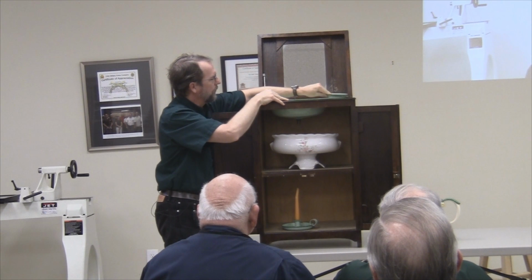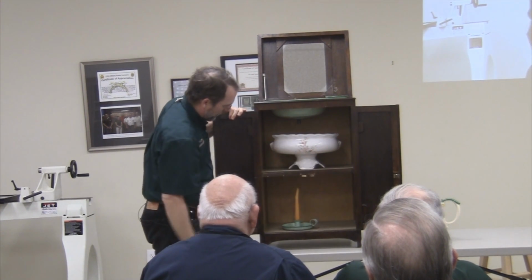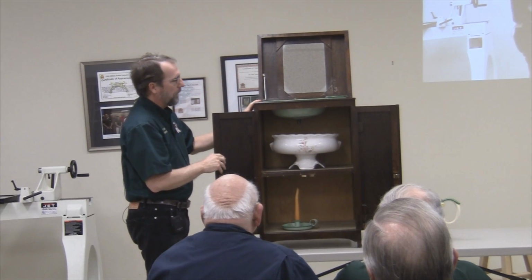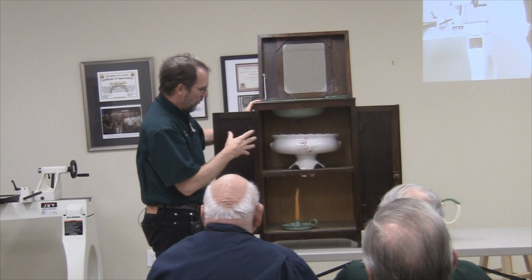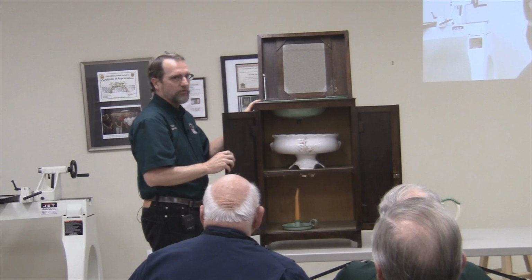Another opening in the top for some soap. And then it's basically designed for the water to go into another basin down in here. We're going to reproduce this based on the measurements that are specific to this particular piece, but we will make some modifications along the way.